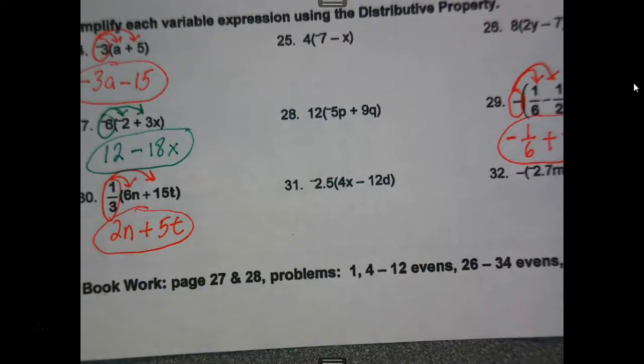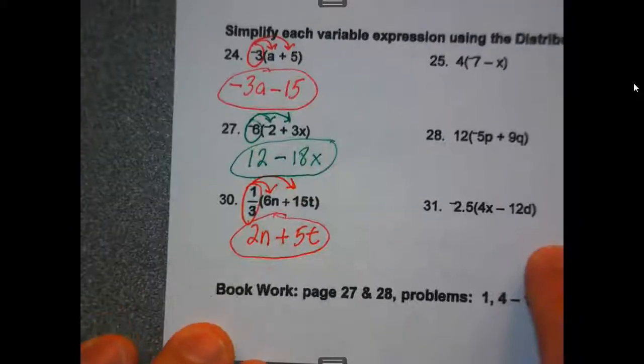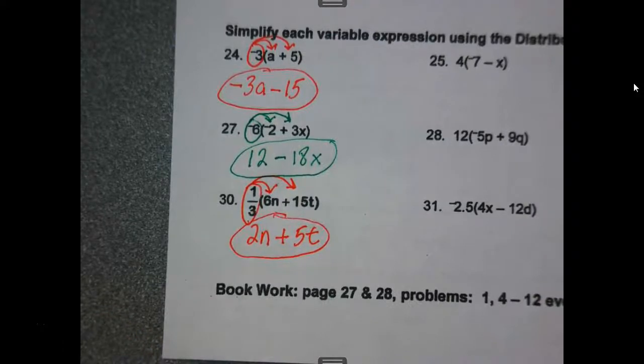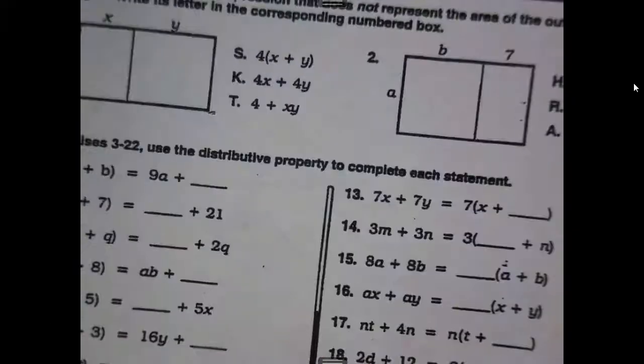You guys kosher? Cheyenne, is this boring to you? Oh. Sorry. You guys know how to find perimeter? Yeah.